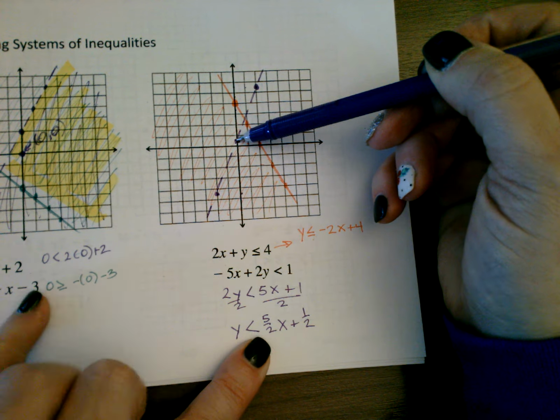And I can see right here the red and the purple lines overlap. So again, any ordered pair from here will work in both equations. I need to turn the page.